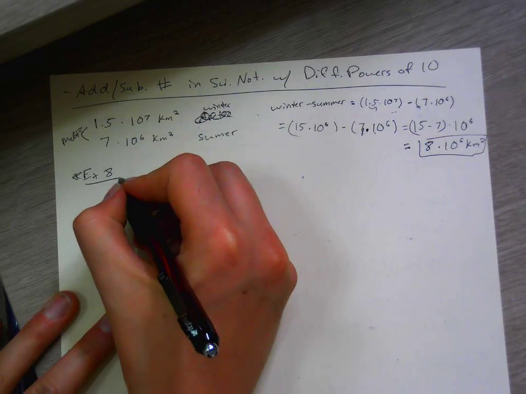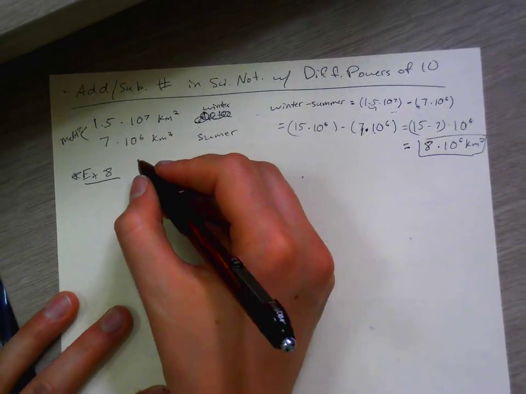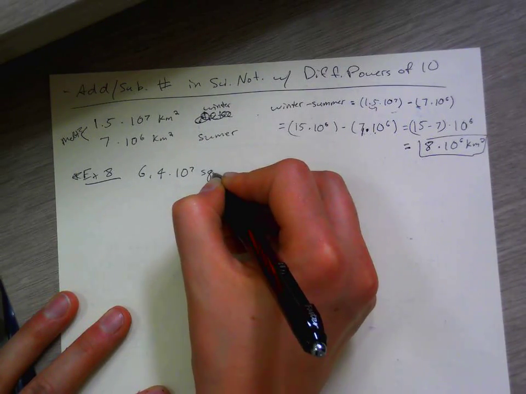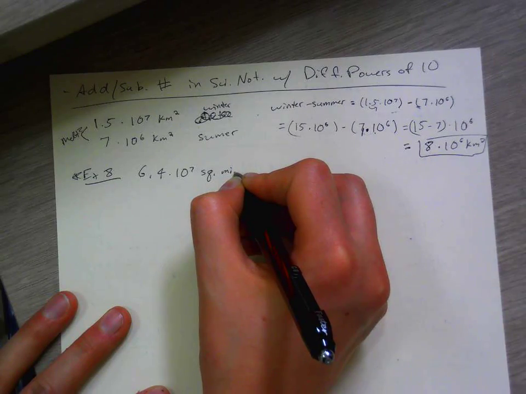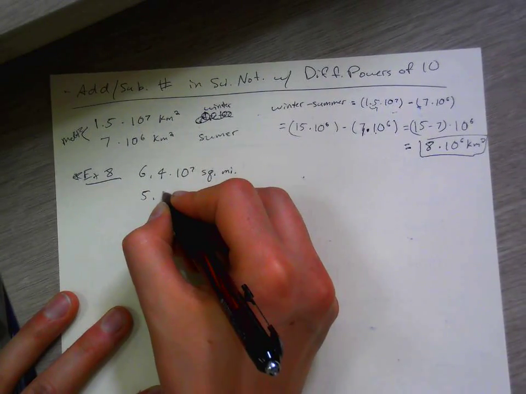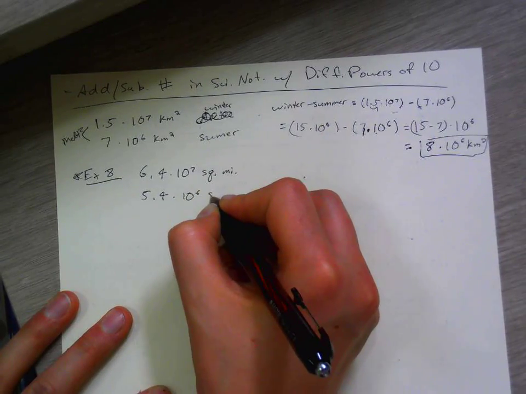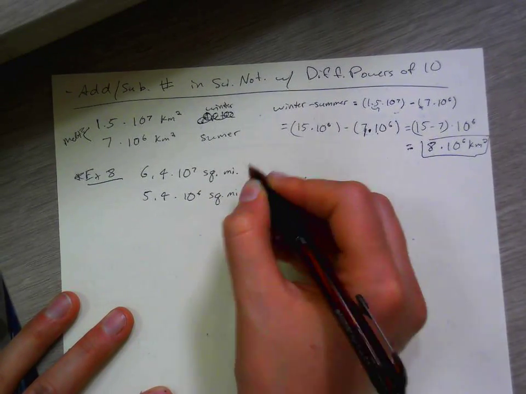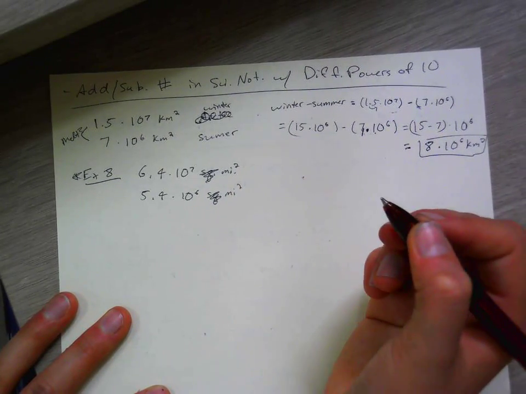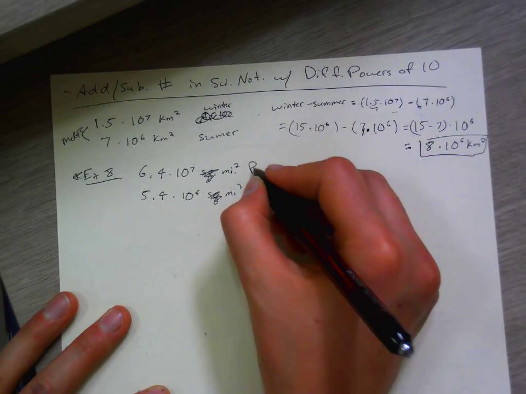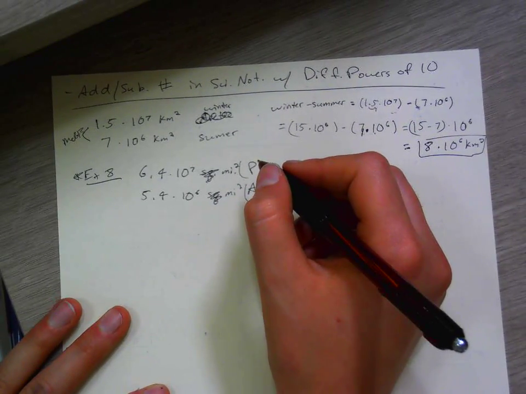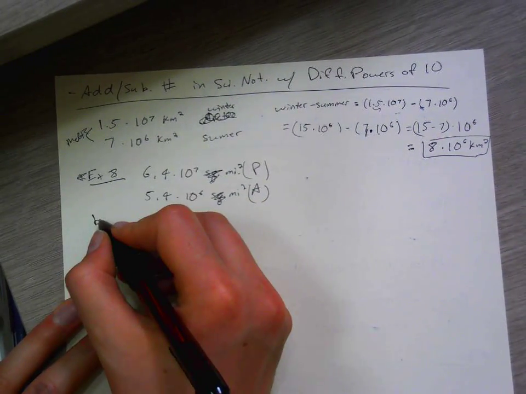Example 8. The approximate area of the Pacific Ocean is 6.4 times 10 to the 7 square miles. The area of the Arctic Ocean is 5.4 times 10 to the 6 square miles. You could also write square miles as miles squared. Okay. Let's figure out, this is the Pacific, that's the Arctic. Let's figure out the sum.